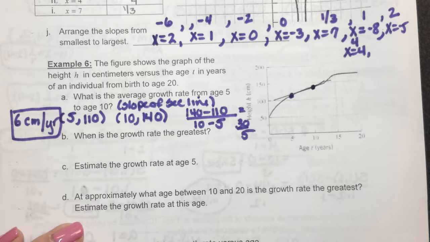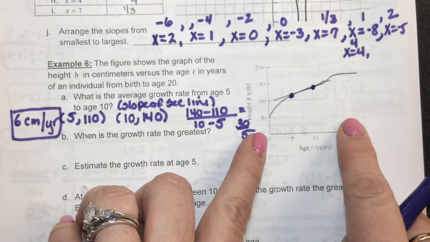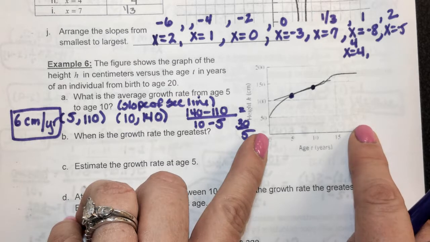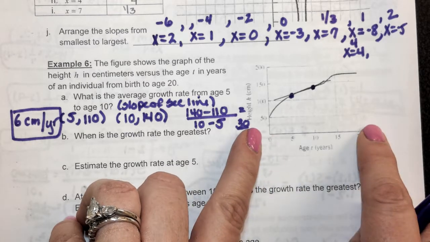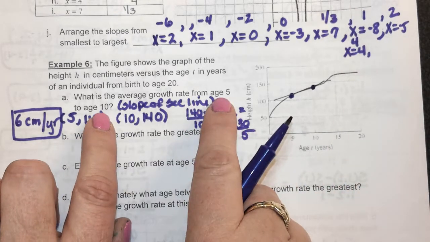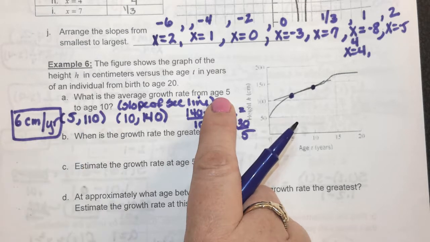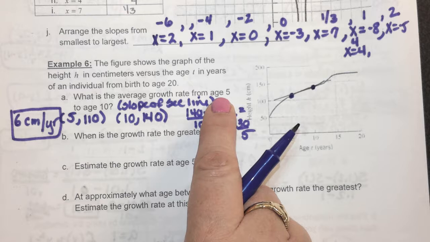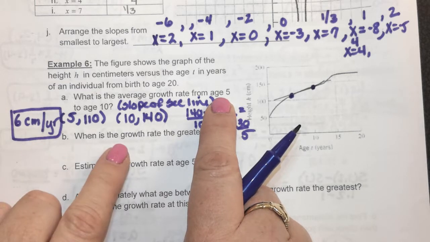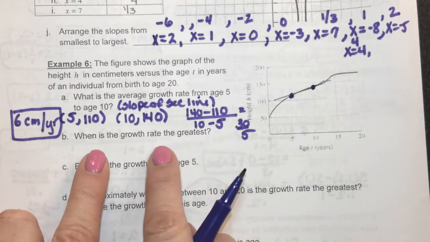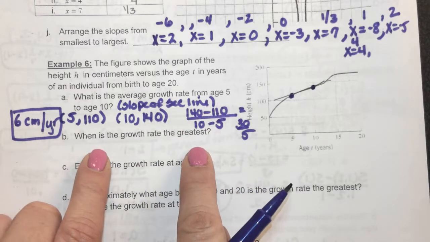Now, another way they may ask this tonight on your homework is they'll ask you about average velocity. So they may give you a graph. They may ask you to find the average velocity. You do it exactly the same way. They've got to give you a time period. So all you're doing is you're calculating the slope. Average growth rate, average velocity. Again, anytime they ask you about average, you're just doing the slope. Any questions on that?